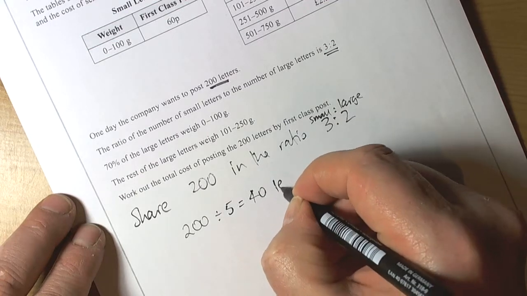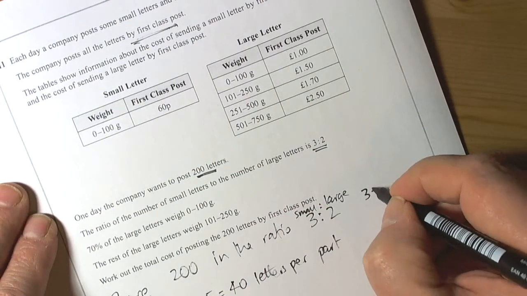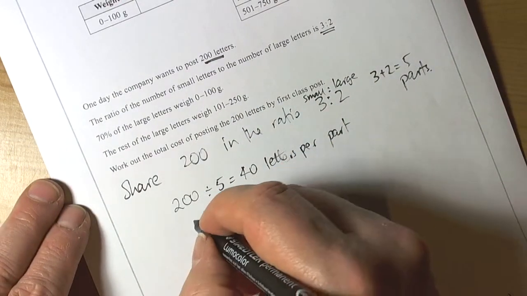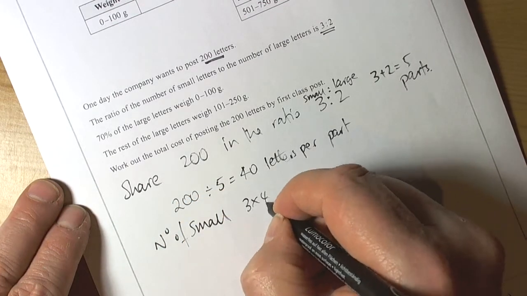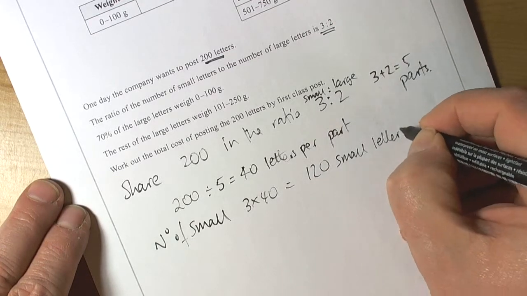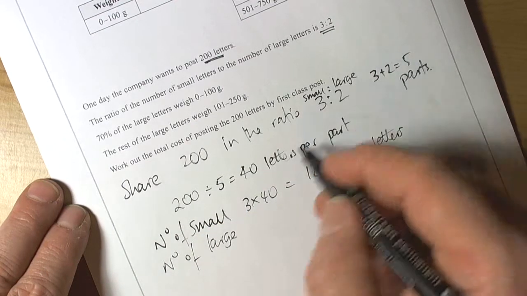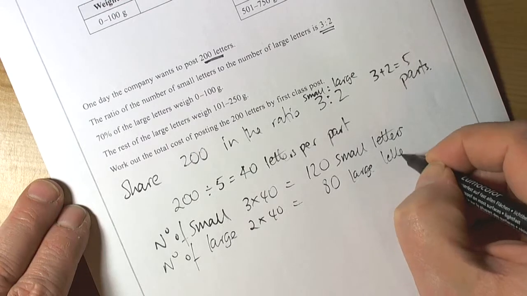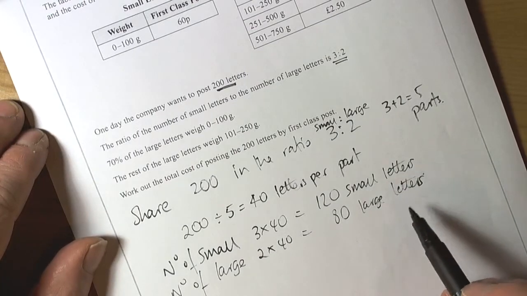So therefore 40 letters per part. So 3 plus 2, so there's 5 parts to work with. So the number of small letters is 3 times 40, so that's 120 small letters, and the number of large, well, there was 2 parts that were large, so 2 times 40 is 80 large letters. So that's going to get us some method marks at the moment, because we've worked out how many of each type of letters there are.